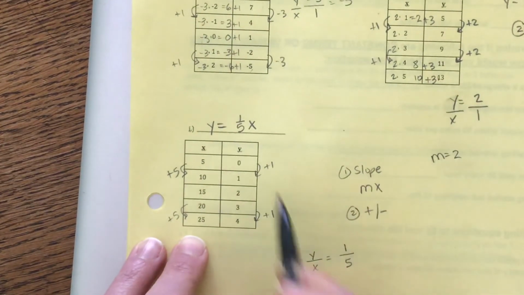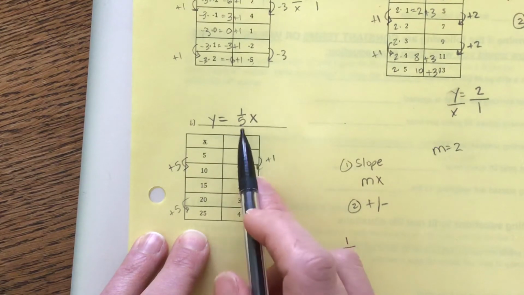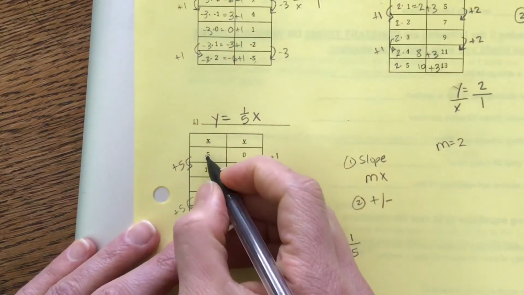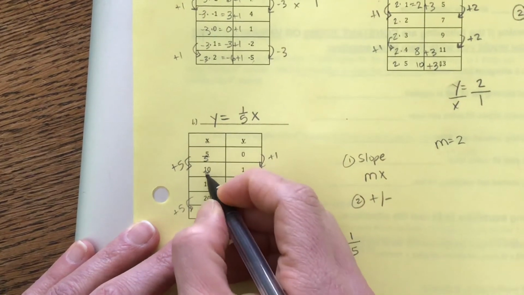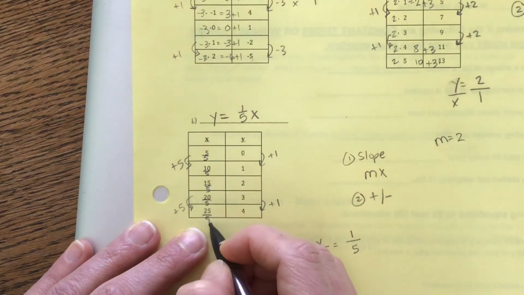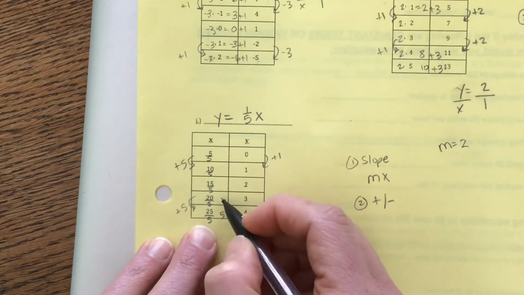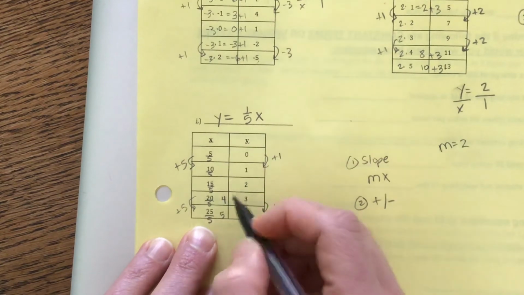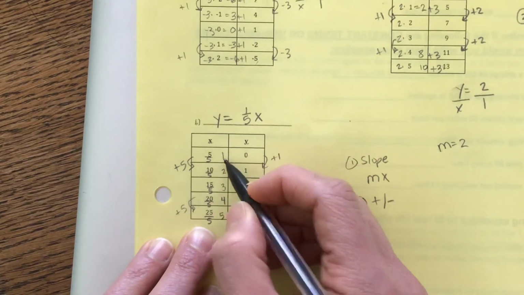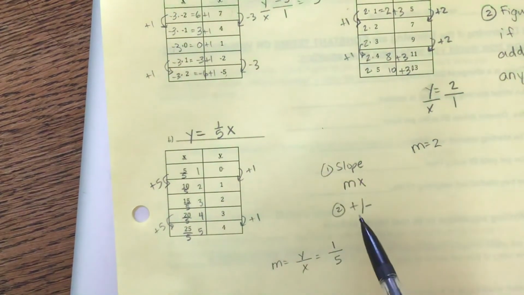1/5 of x. How do I take a fifth of a number? I divide by 5. So we're going to divide each one of these by 5. 25 divided by 5 is 5. 20 divided by 5 is 4. 15 divided by 5 is 3. 10 divided by 5 is 2. And 5 divided by 5 is 1. So does this get me to my y? Nope. I still have to see what I have to add and subtract.